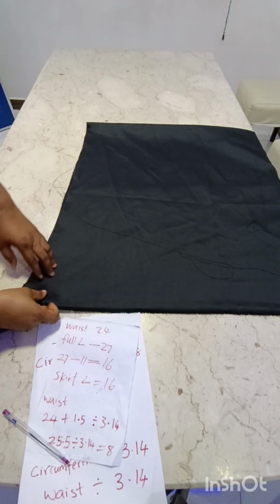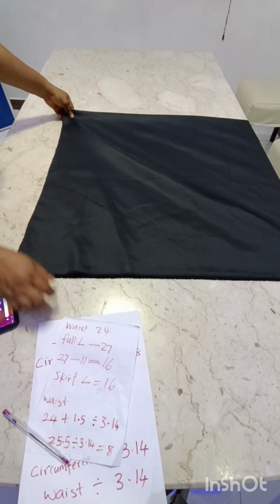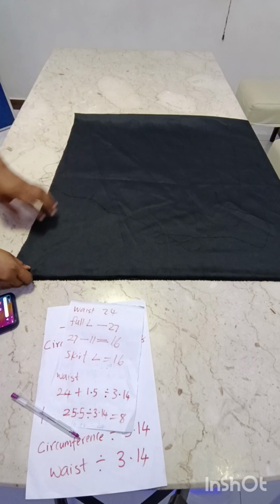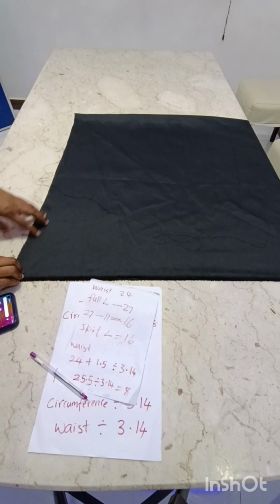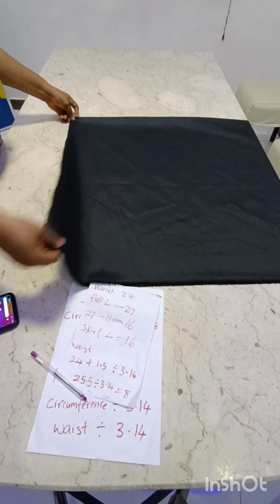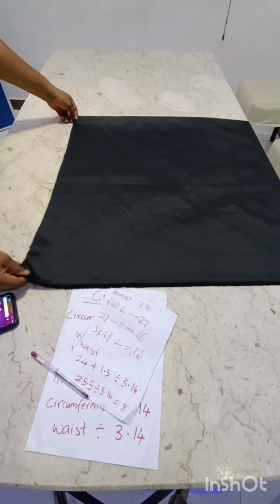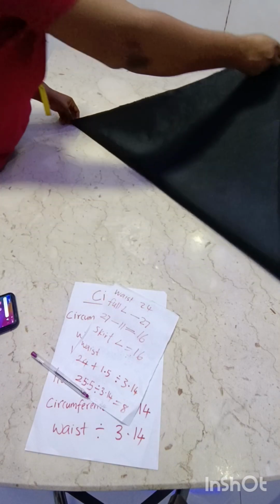I have folded it into 2. Then I did my calculation to know the amount of fabric, whether this length is going to be enough. After calculating it, I will now fold it like this. I hope you understand. I will now take it like this.